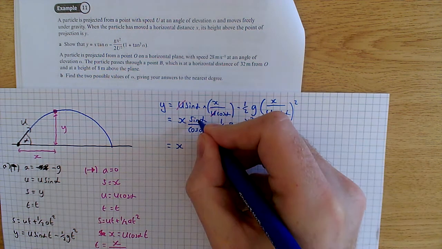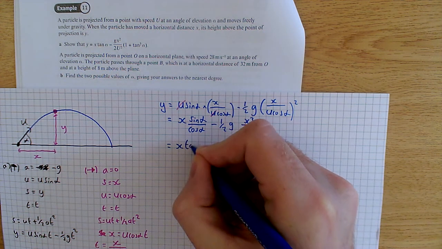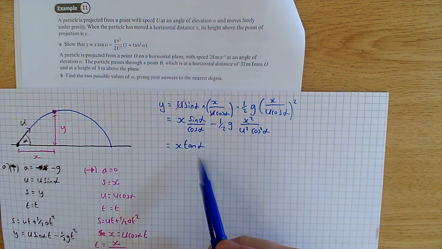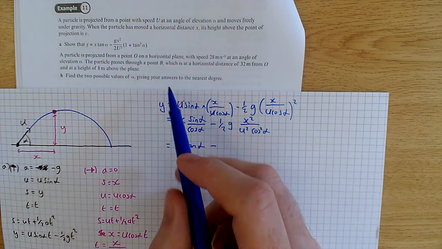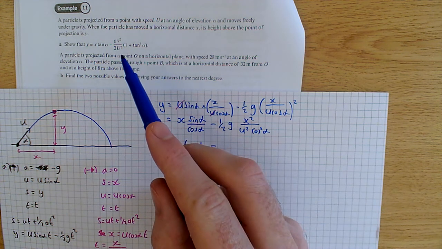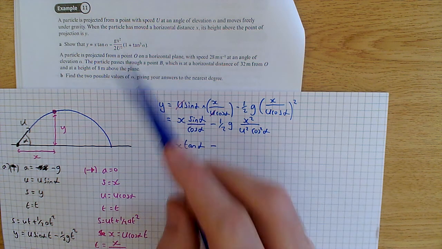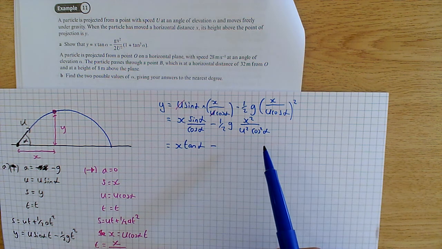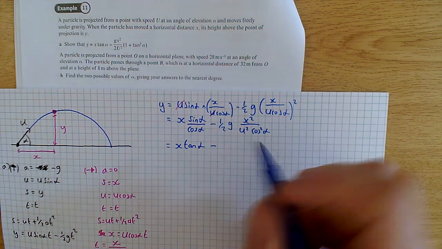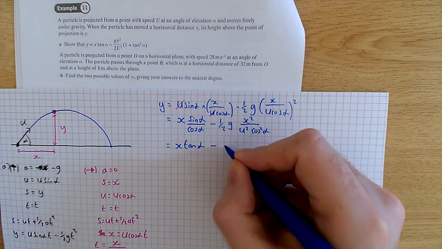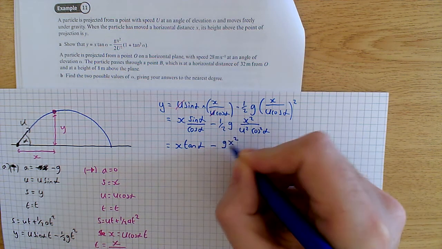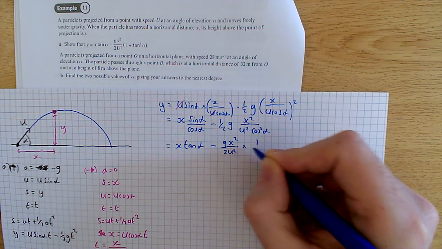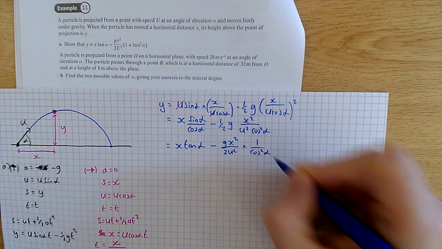Next line, that sine alpha over cos alpha is going to go to a tan alpha, which actually if we look at what we've got is exactly what we need, an x tan alpha. And then this next term, what we've got here is g x squared over 2u squared times 1 plus tan squared alpha. So what I'm going to do is put everything that's not the cos squared alpha as one term and see what we get. So the g will go on top, the x squared will go on top, and the 2 and the u squared are on the bottom, and this will all be multiplied by 1 over cos squared alpha.